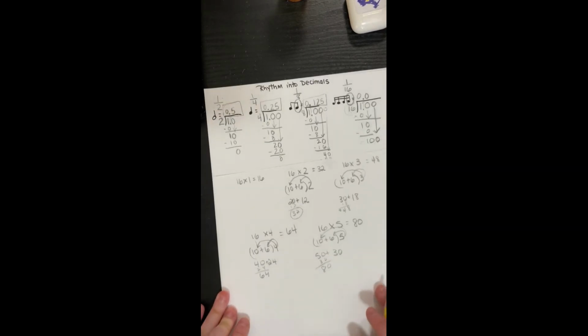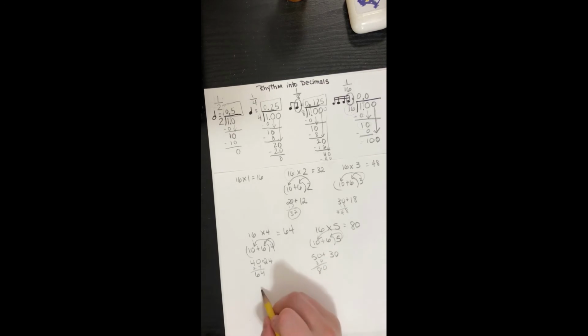Let's see if we can get 16 into 100 6 times. So let's go 16 times 6. So break this up. 10 plus 6. It's easier numbers to work with. Times 6. Use my distributive property. 6 times 6 is 36. 6 times 10 is 60. 60 plus 36. 6 plus 0 is 6. 6 plus 3 is 9. Ooh, 96. I'm getting super close.